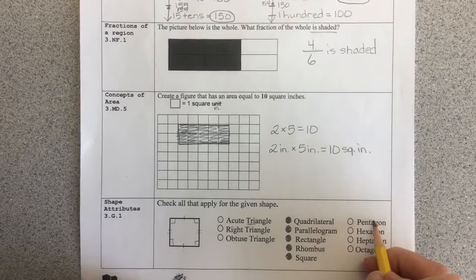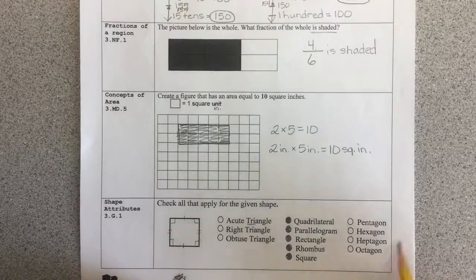Pentagon means 5-sided polygon. Hexa is a 6-sided polygon. Hepta is a 7-sided polygon. And octa is an 8-sided polygon. So none of these will work.